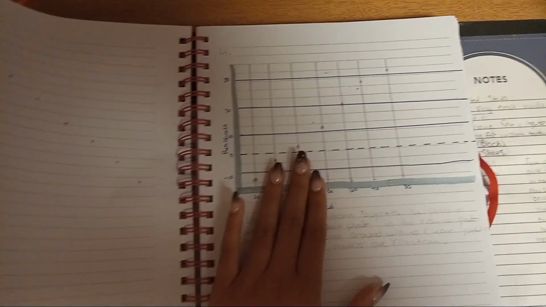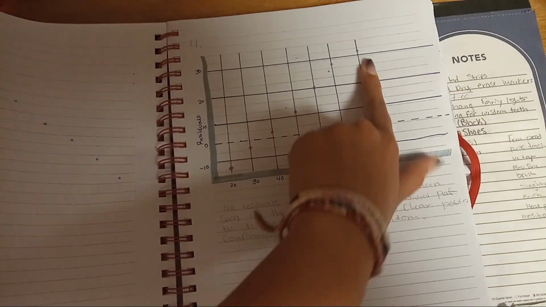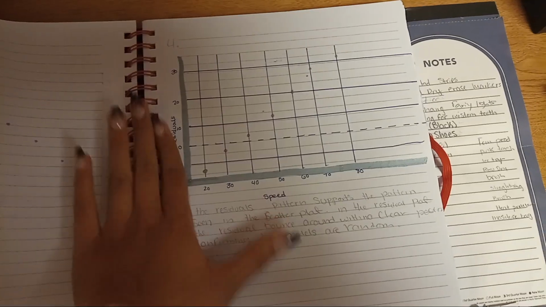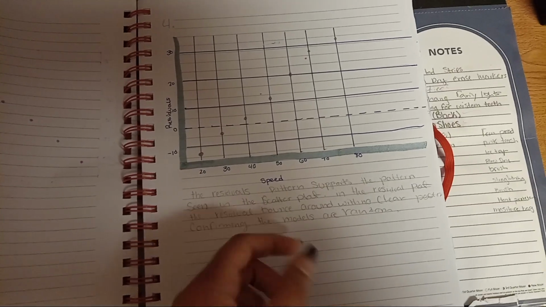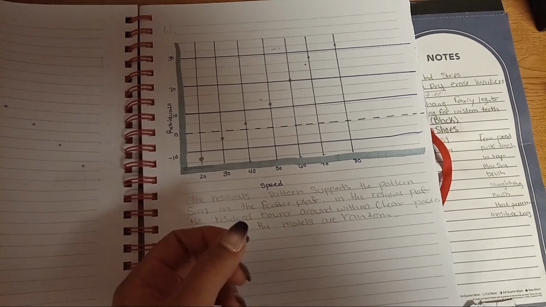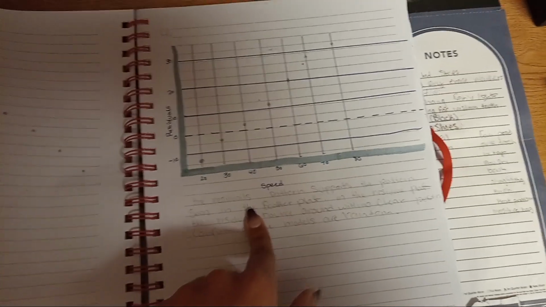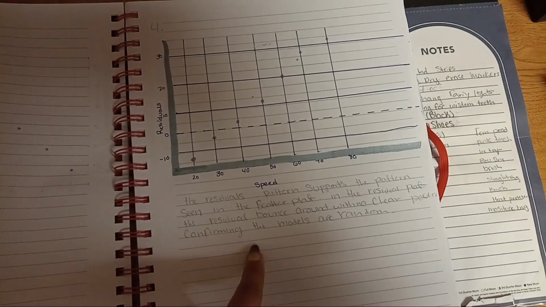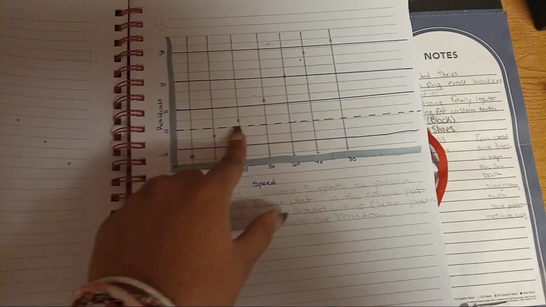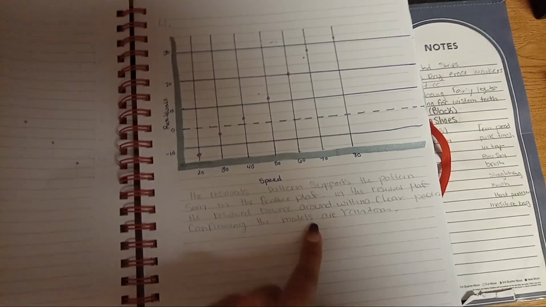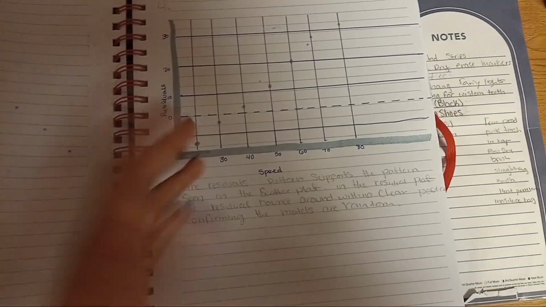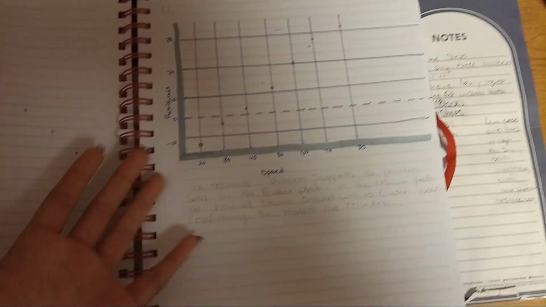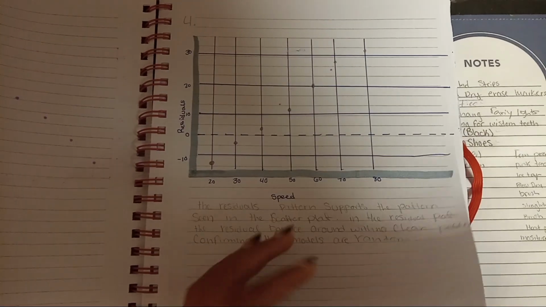For portion 4 of question 2, this is our plot for our residuals. The residuals pattern supports the pattern seen in the scatter plot. In the scatter plot and also in the residual plot, the residuals bounce around, which you can see here. It's a clear pattern. It confirms that the models are random and they're not specifically selected.